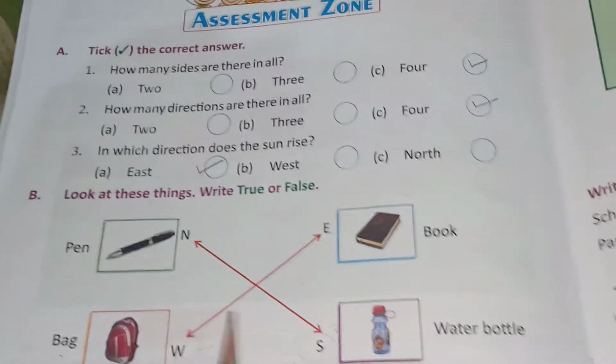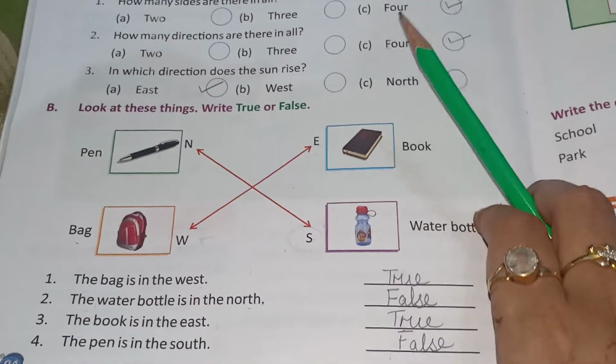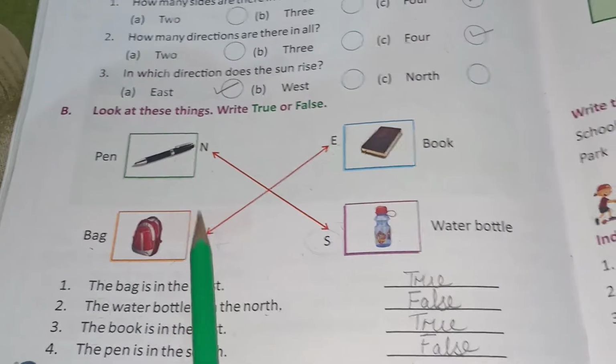Now coming to the B part, look at these things, write true or false. We have done true false last time also, children.